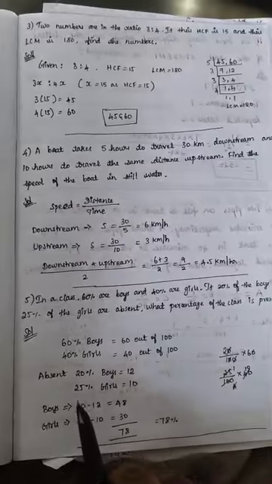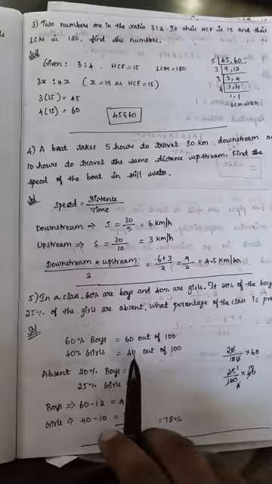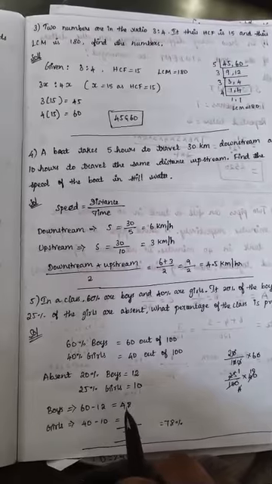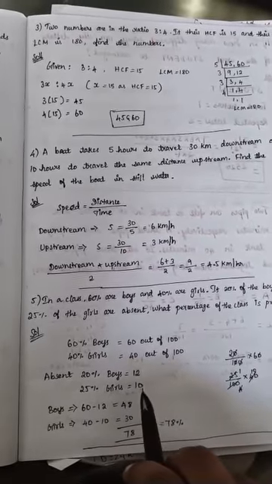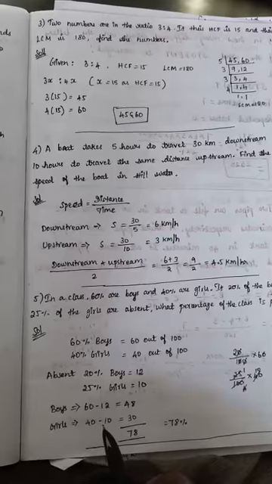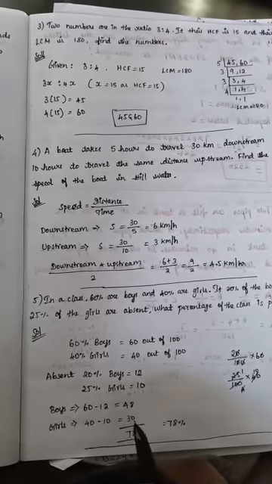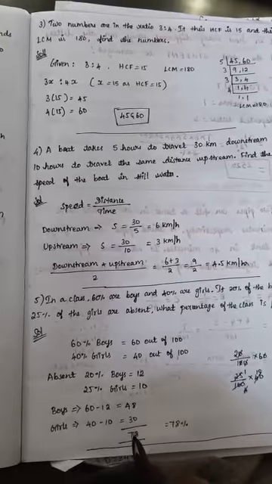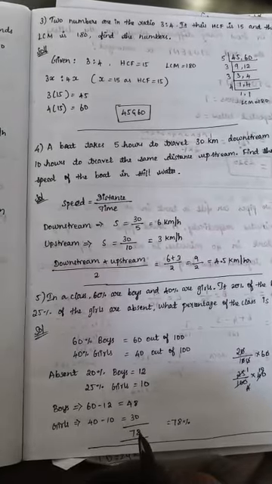So we have to subtract that. 60 minus 12, because out of 60, 12 boys were absent. So totally 48 boys were present in the class, and out of 40 girls, 10 girls were absent. 40 minus 10 is 30, so 30 girls were present on the day. If we add 48 plus 30, it is 78. So out of 100 students, 78 students were present.